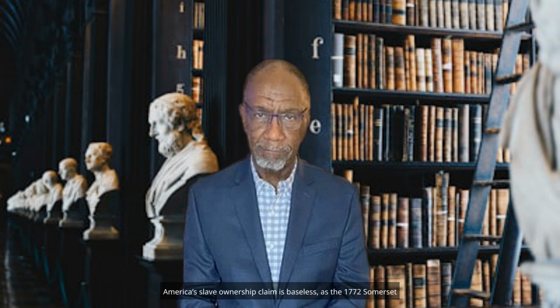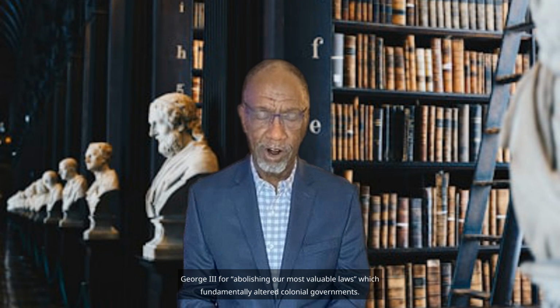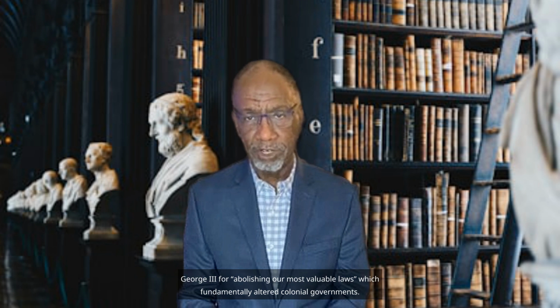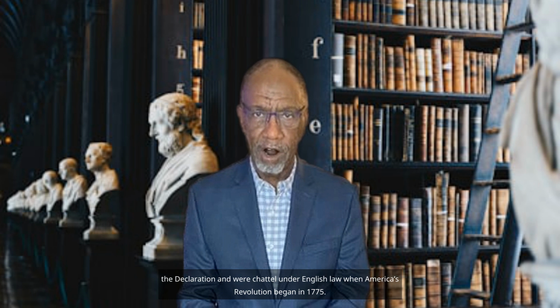America's slave ownership claim is baseless, as the 1772 Somerset decision, 3 years before America's Revolutionary War began, had judicially determined slavery was not allowed and approved by the law of the kingdom. In taking time to look at America's Declaration of Independence, it finds the founders denouncing England's King George III for abolishing our most valuable laws, which fundamentally altered colonial governments. Books like these behind me refute America's claim that the 500,000 black colonials living in the 13 colonies were lawfully excluded from the Declaration and were chattel under English law when America's Revolution began in 1775.